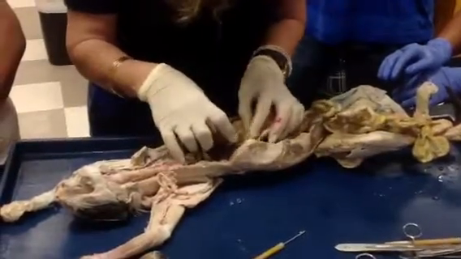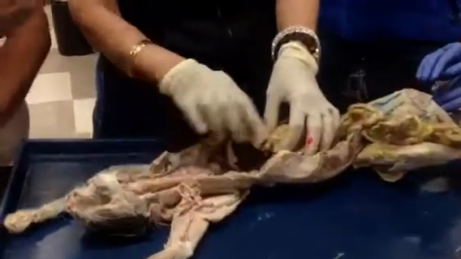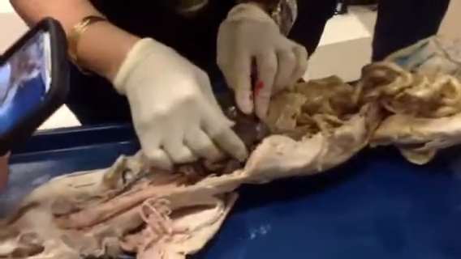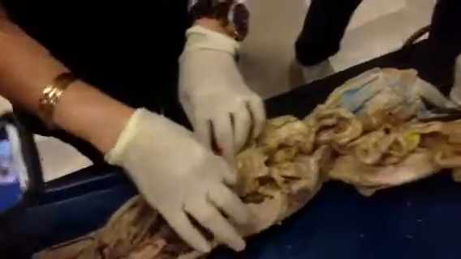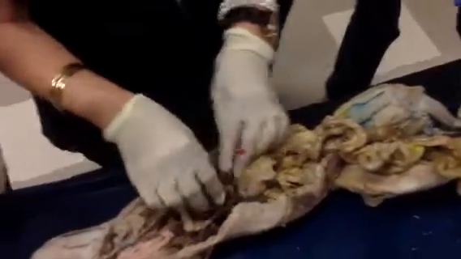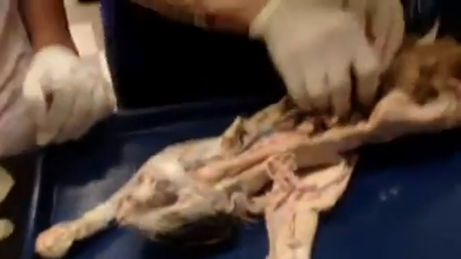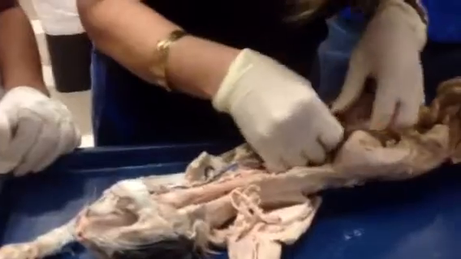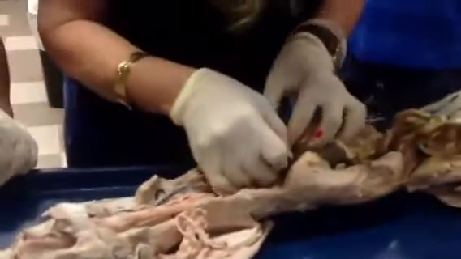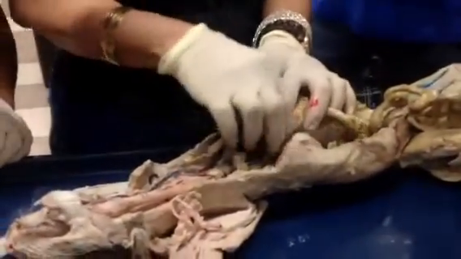So there are 2 ducts here. One is, you may see, a bile duct, okay? And then the cystic duct. The cystic duct is exactly attached to the gallbladder, so we have to remove all these connective tissues so that we see. So this area is the cystic duct.